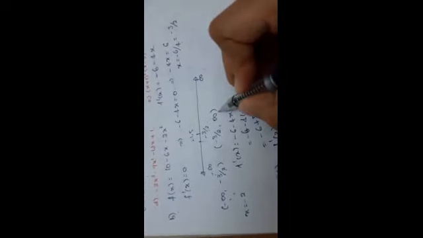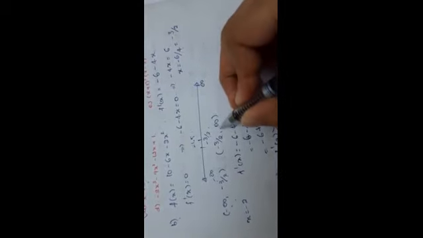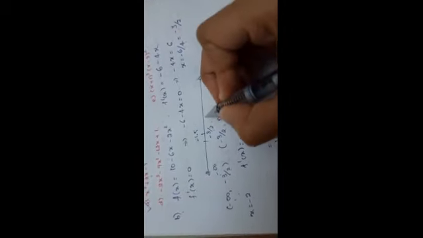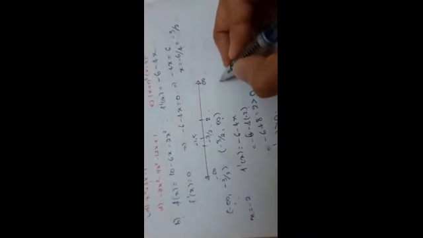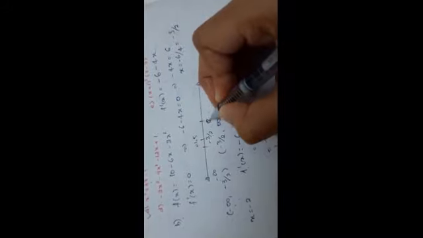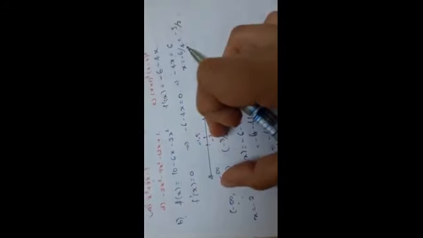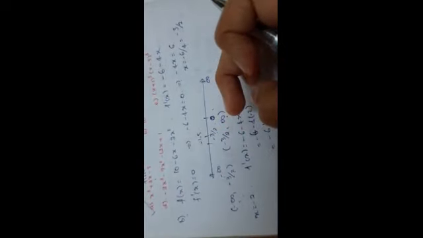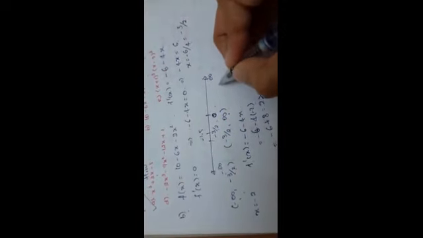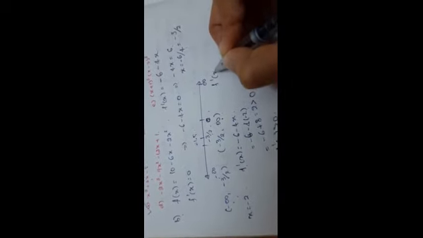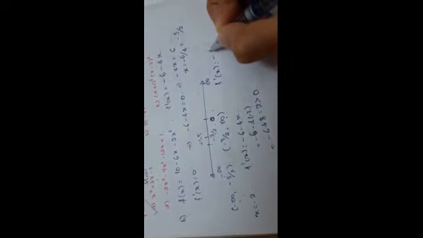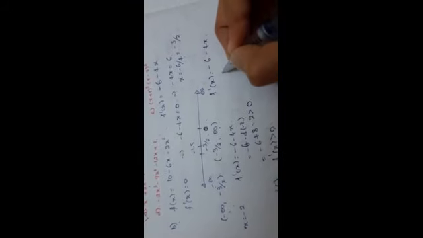Similarly, now I am taking a point in the interval minus 3 by 2 to infinity. Here I am taking the value x is equal to 2. Or you can take x is equal to 0 itself, because even 0 is lying within this interval, not in the other one. So if I take x equal to 0, f dash of x is minus 6 minus 4x, and the value of f dash of x is minus 6, which is less than 0.